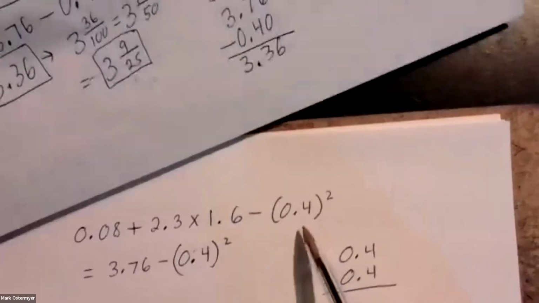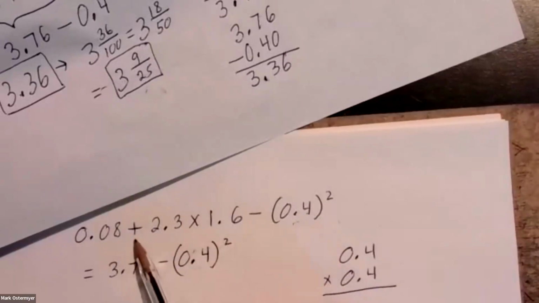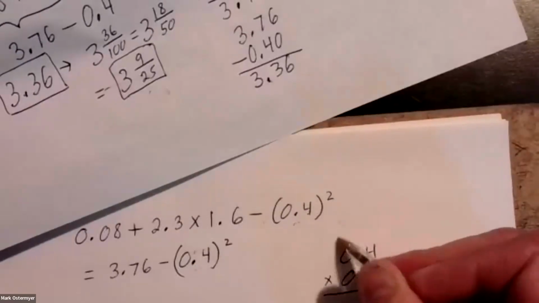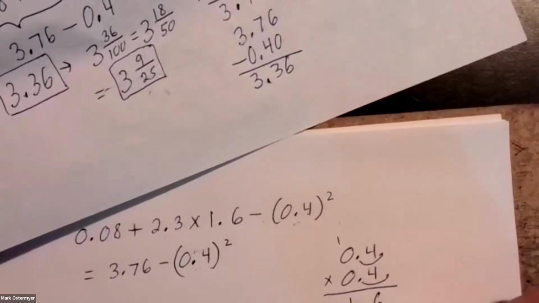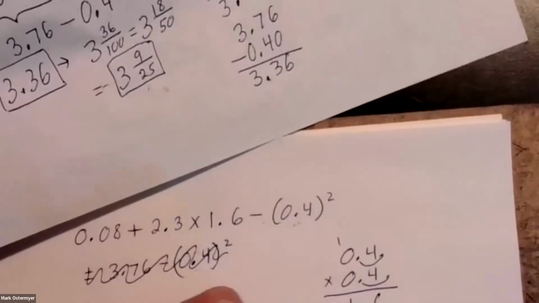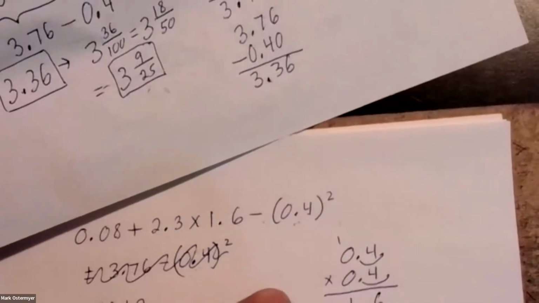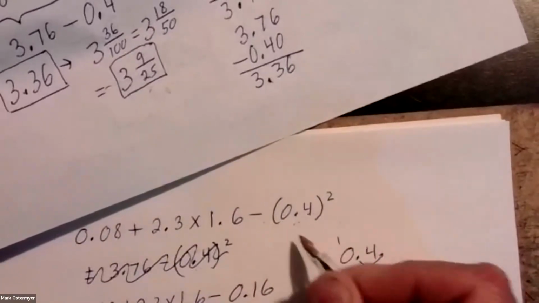Actually, you were supposed to do exponents first, though. Yes. The exponent should have been done first, then multiplication, and then addition. But look, we'll do that now. 4 times 4 is what? 16. 0.16. So what this should have been is 0.08 plus 2.3 times 1.6 minus 0.16. Okay, because we should have done the exponent first, correct?